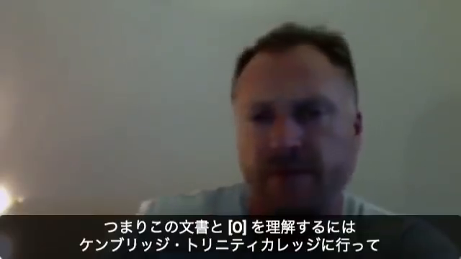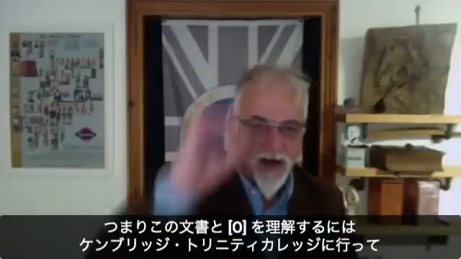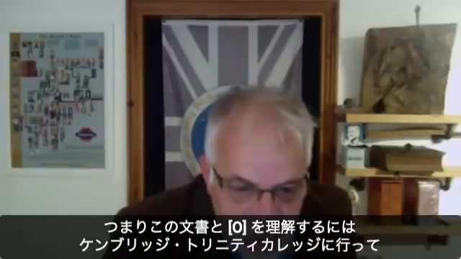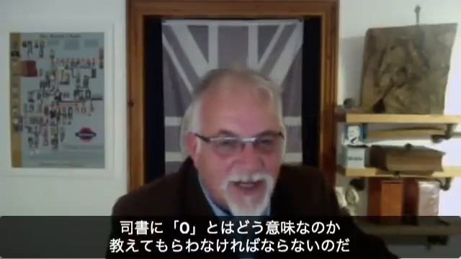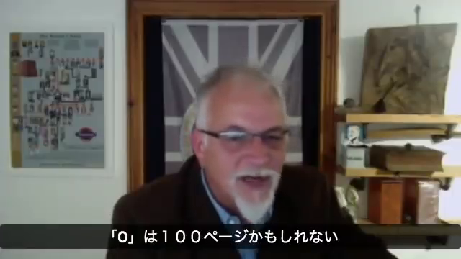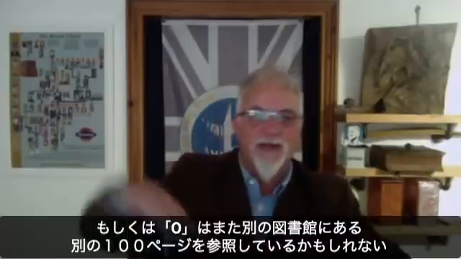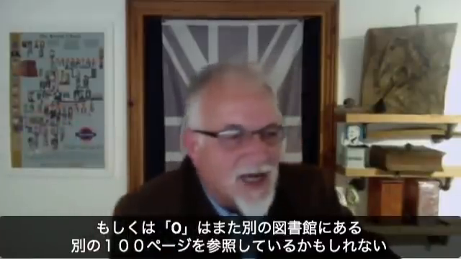So what you've got is this document, and then it's got O, and then it says variant reading, and you actually have to go to Trinity College, Cambridge, and find some librarian who's going to look it up and tell you what O means. And O could be 100 pages. And O can refer to another 100 pages in another library.